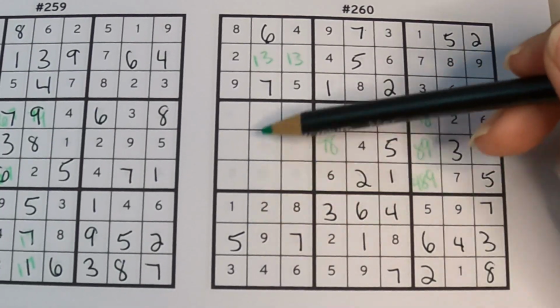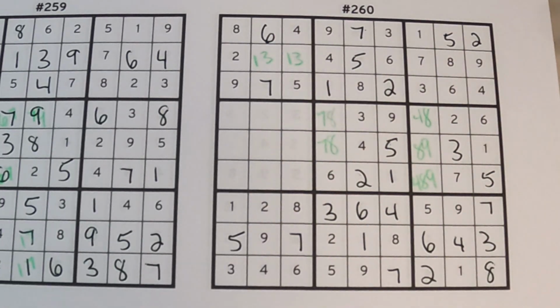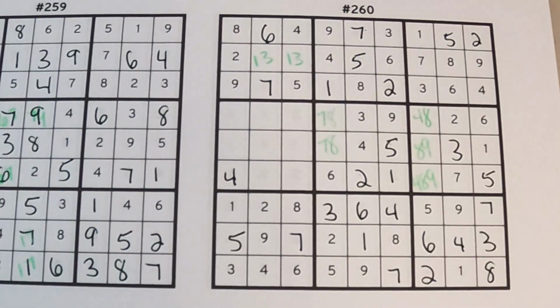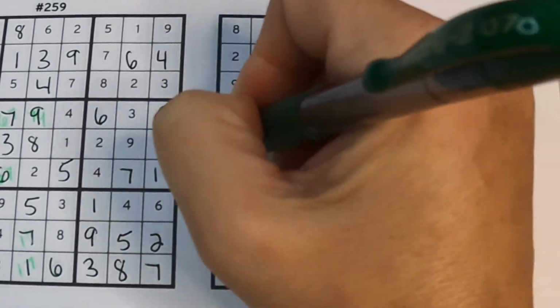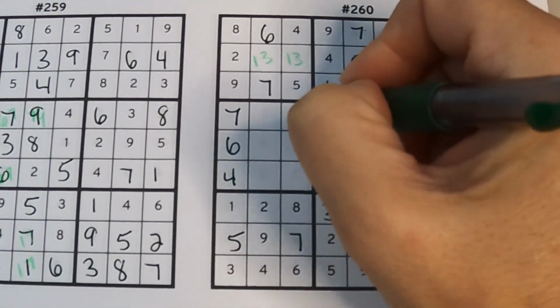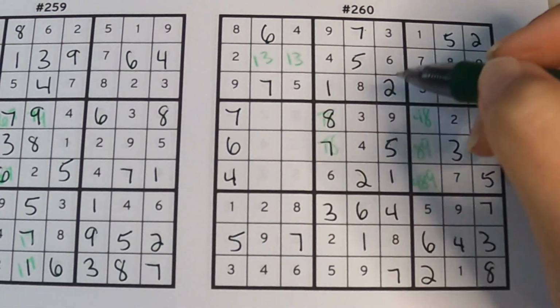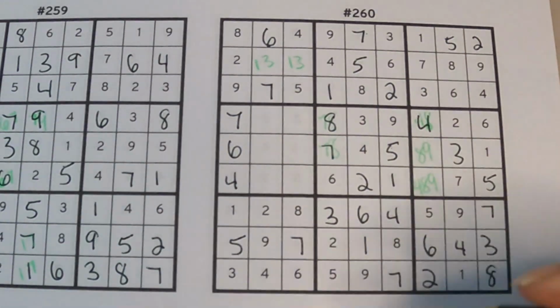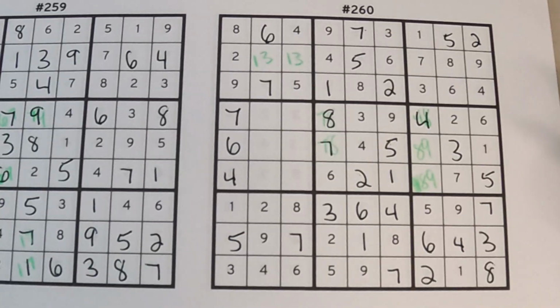For this column, we're missing 4, 6, and 7. We've got 6 and 7 here, so this is our 4. 6 here, so 7, 6. That 7 makes this our 8, 7. That 8 makes this our 4. We can get rid of this 4.